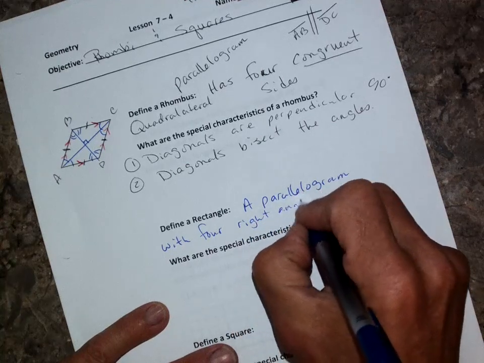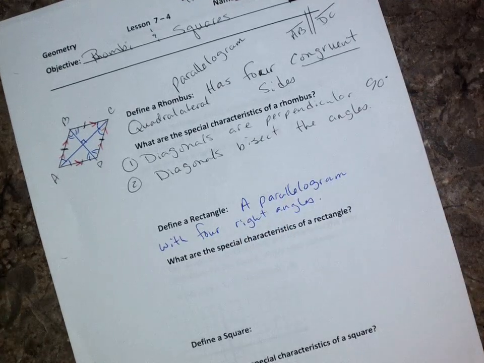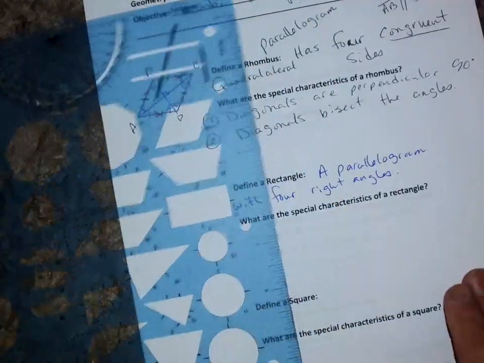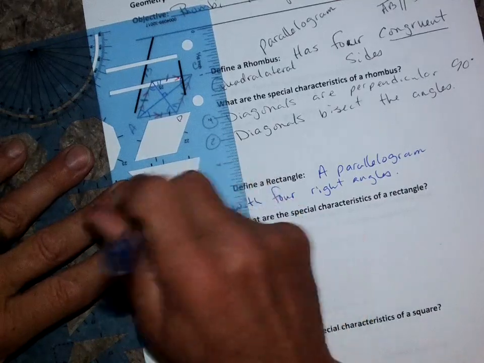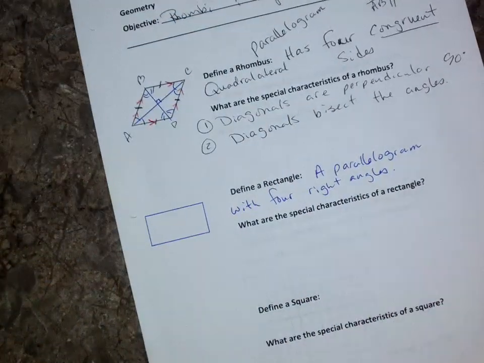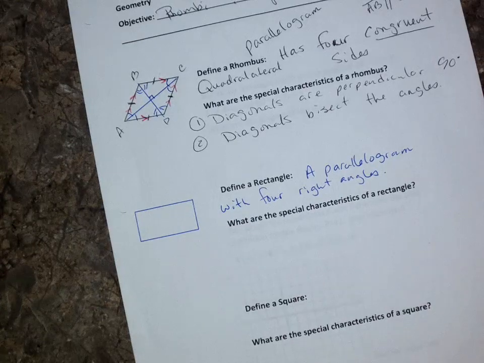We know that. So if I take a look at my rectangle, yeah, it looks like a rectangle right there. There it is. So it is a parallelogram, so everything we know about a parallelogram is correct.